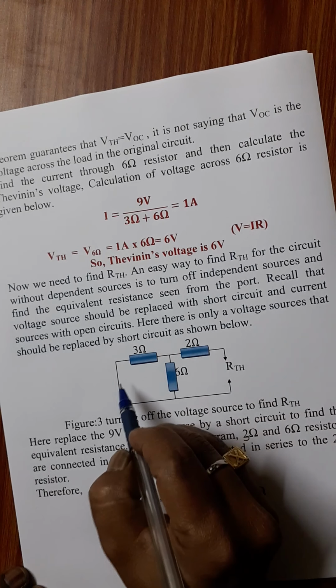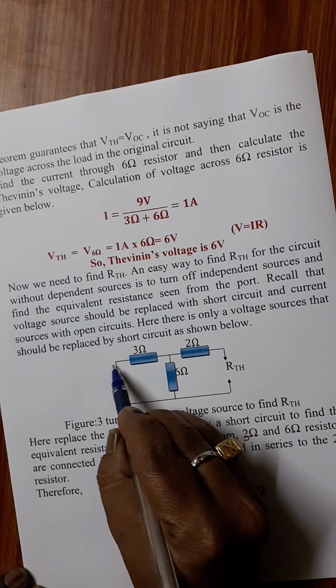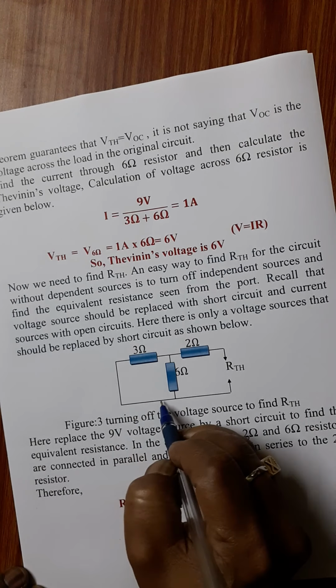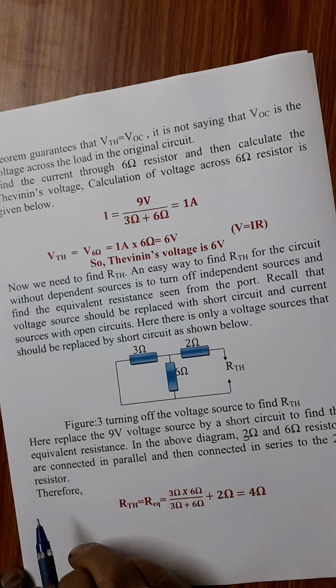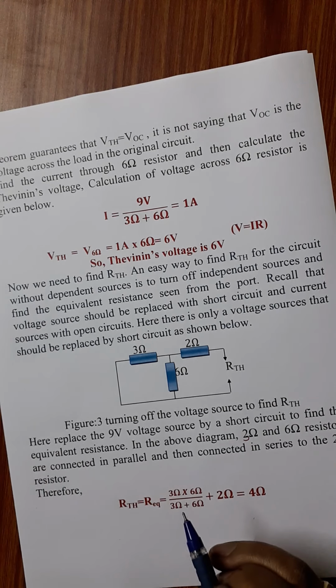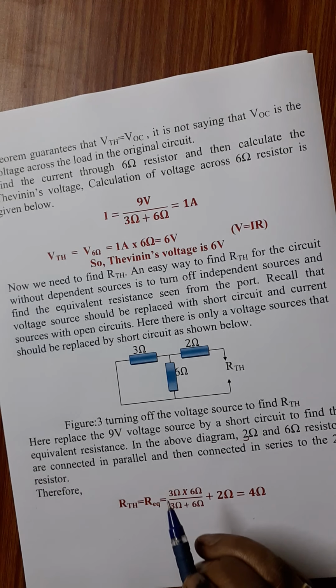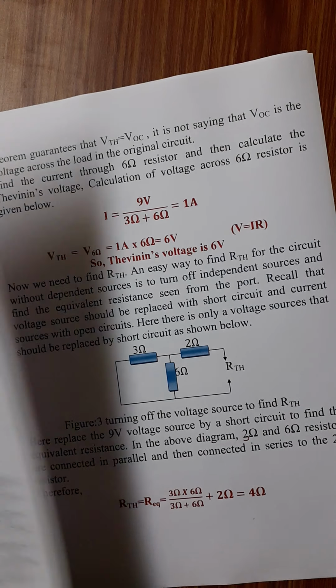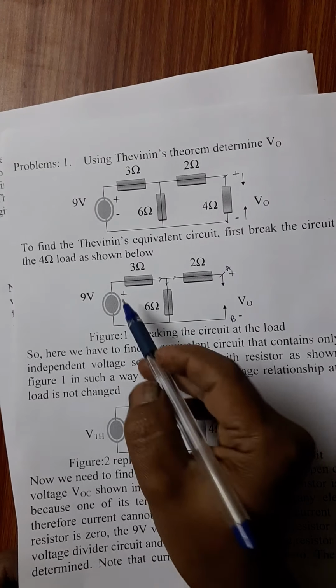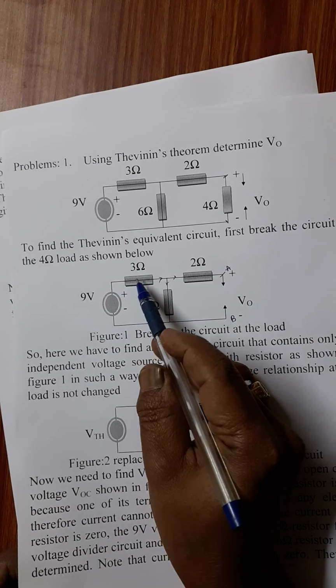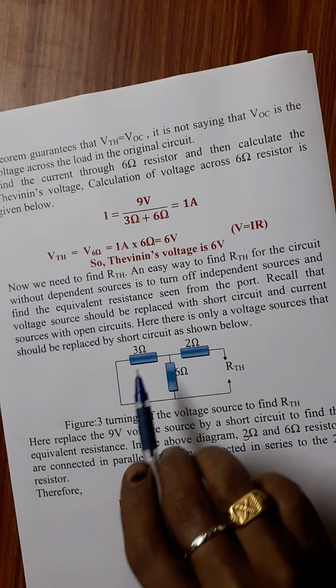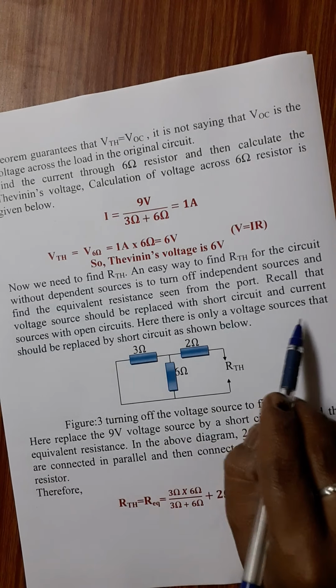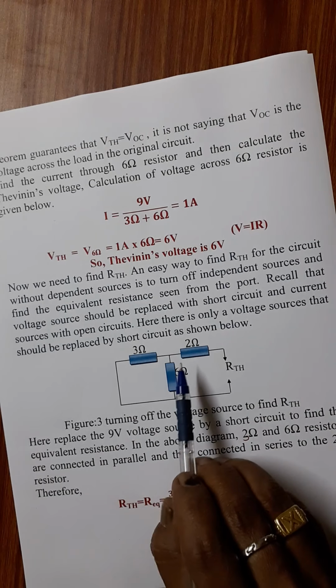That means you have to remove the voltage source and short circuit the terminals. As there are no current sources to keep as an open circuit, we have only one voltage source, connected in between the 3 ohms and 6 ohms, which should be replaced by a short circuit.